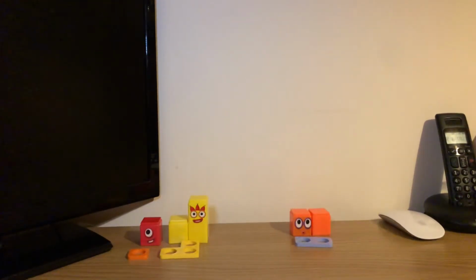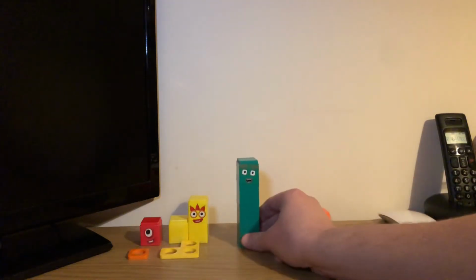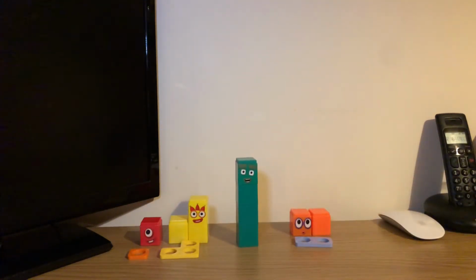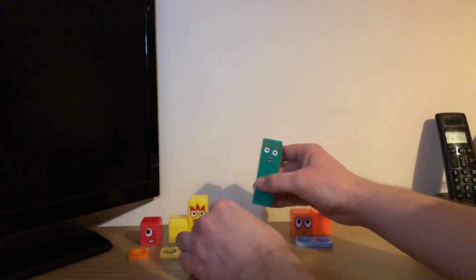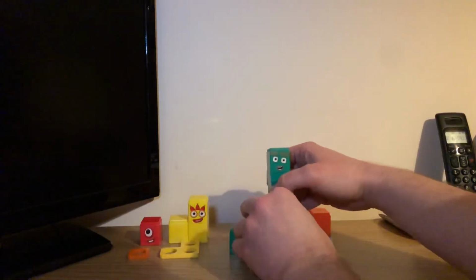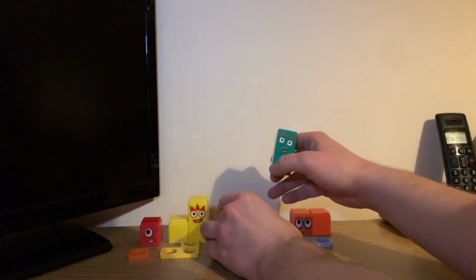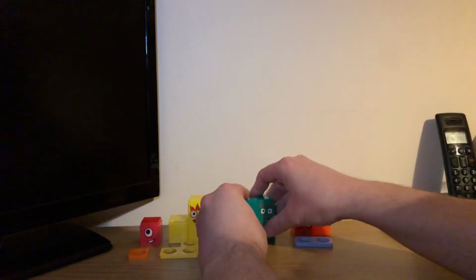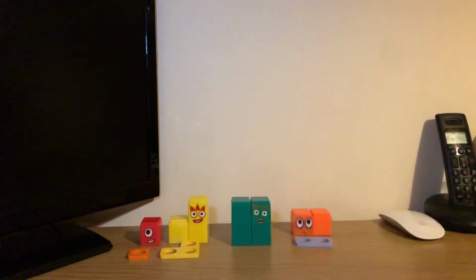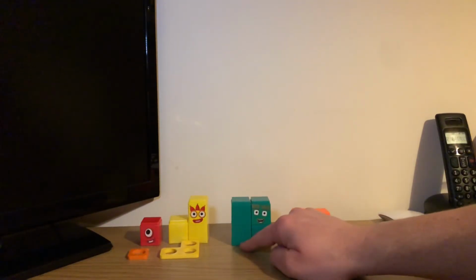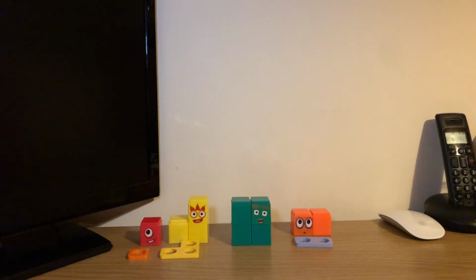And what about the next number? So the next number is number 4. Do you reckon 4 is odd or is 4 even? Let's see. So we can put 1 row of 2 for number 4. And then, look, we've still got 2 more for number 4. And we know that because number 4 makes a square, doesn't it? So 2 and 2, we can get 2 lots of 2 into number 4.